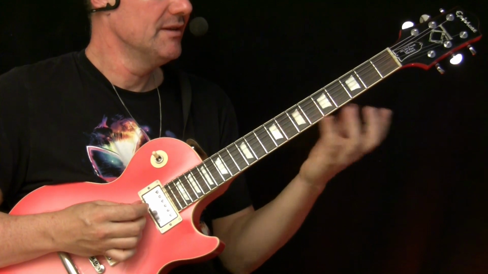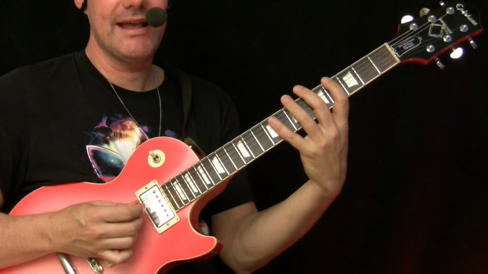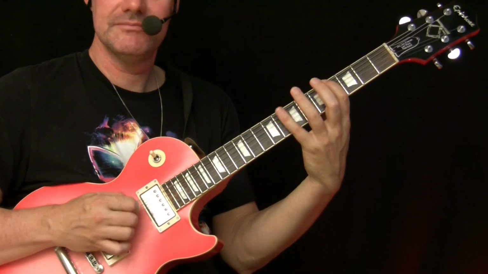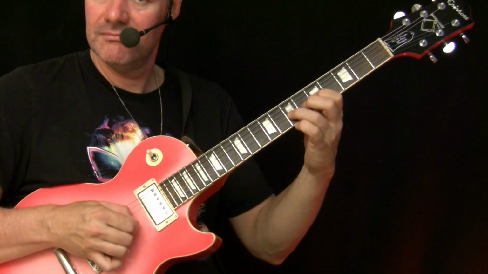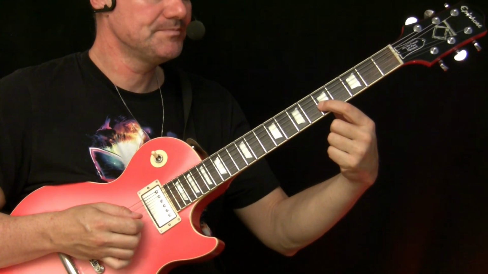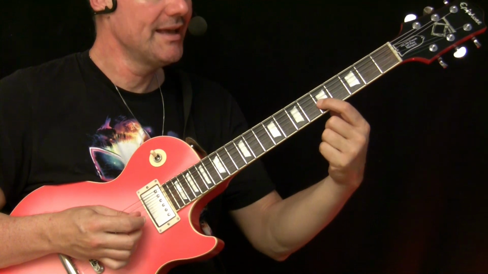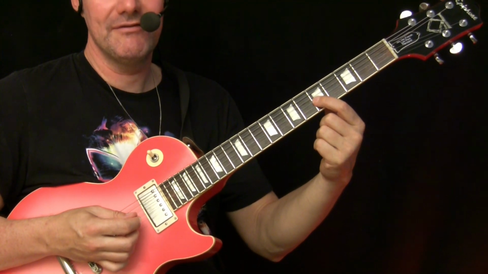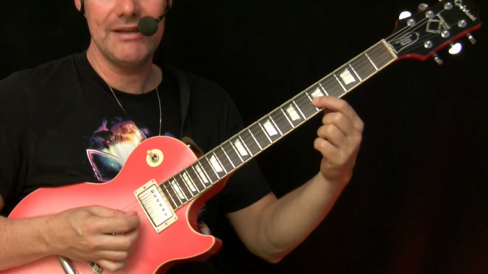This would be an F. So let's check it out. A flat, Lydian. Maybe end up on this one here, because this is a triad, and by the way, it's also the 5th of the F minor, so we're ready for the next chord.